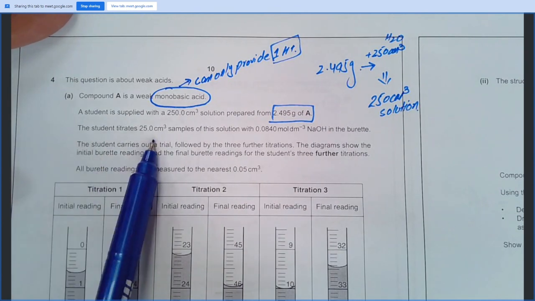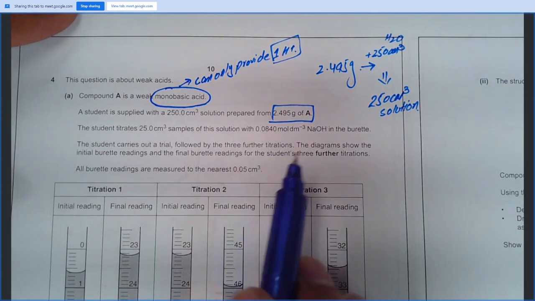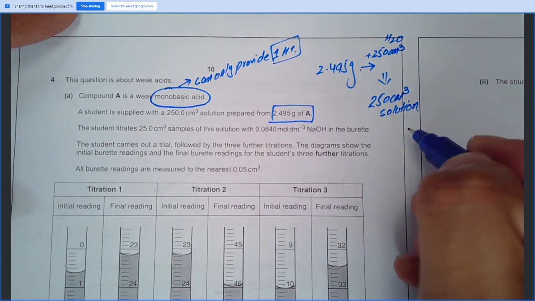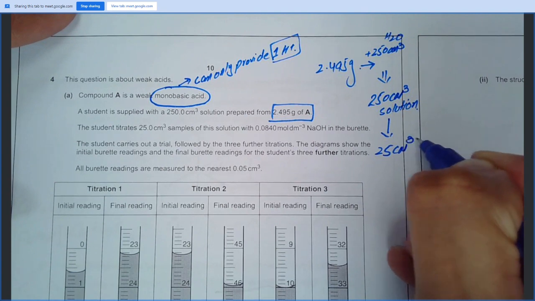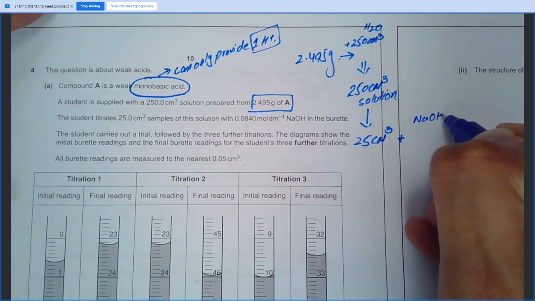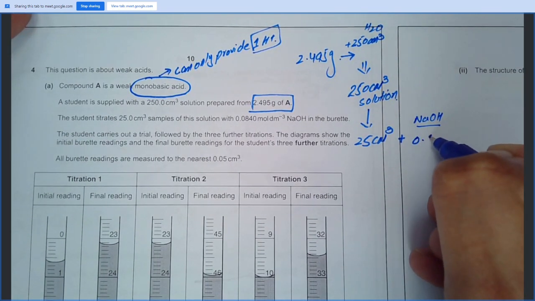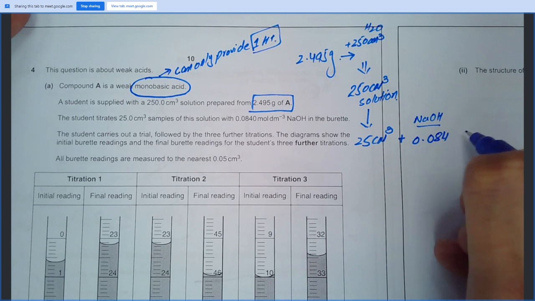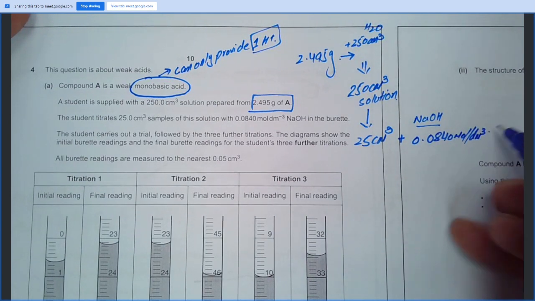Then it says the student titrates a 25 cm3 sample of this solution with NaOH. They took 25 cm3 of this and reacted it with NaOH, which is 0.0840 mol per dm3.